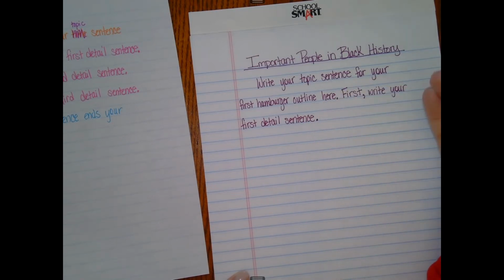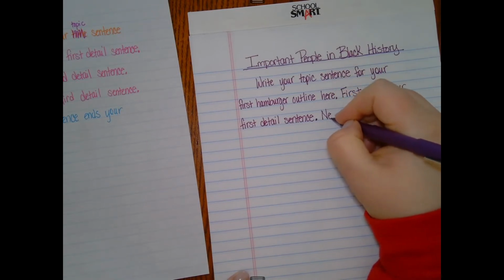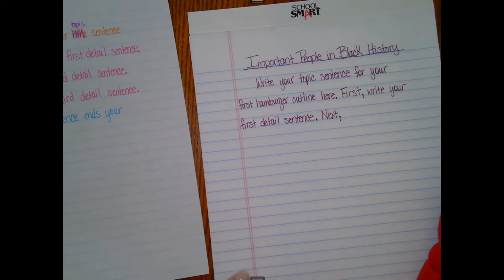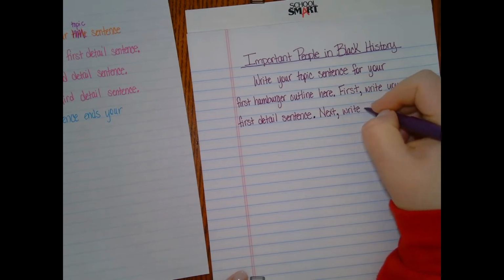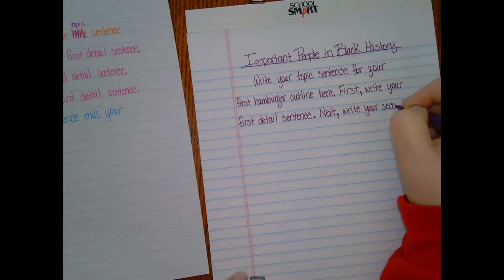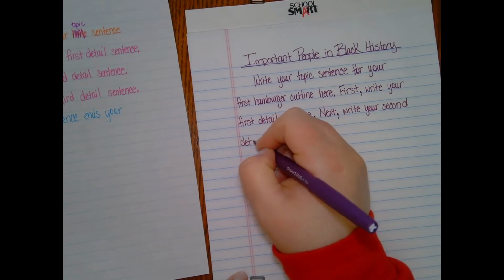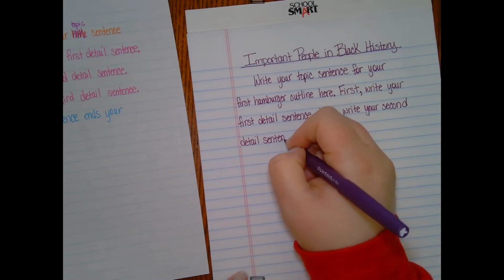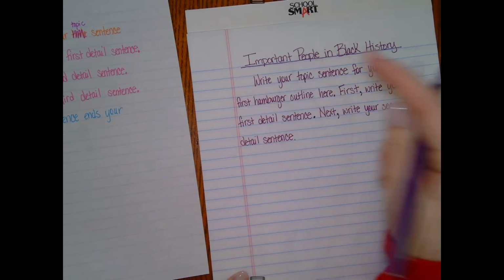And then you're going to keep going. You're going to write your second one. Next, and you don't have to use these transition words. You could have different ones. Write your transition word and a comma. Next, write your second detail sentence. Notice I am not indenting because I have not started a new paragraph. You only indent when you have a new paragraph.